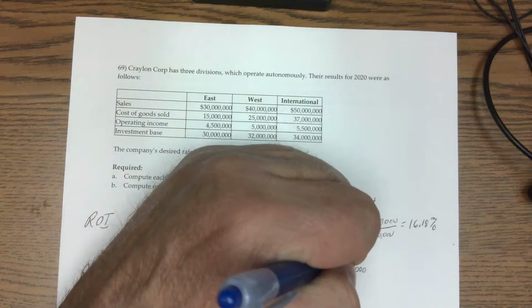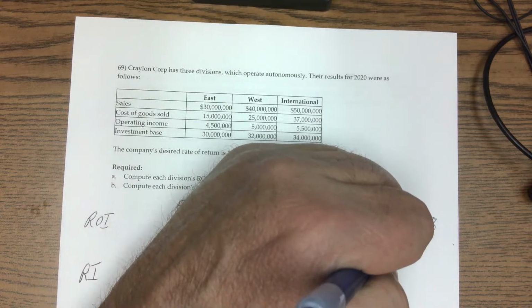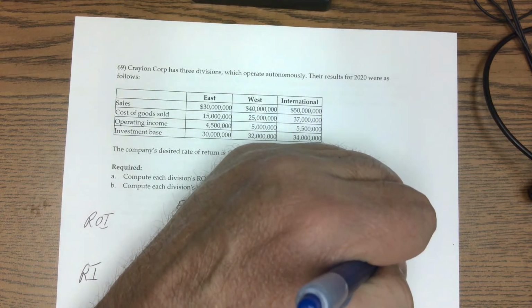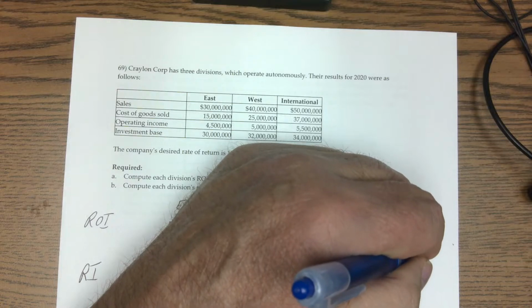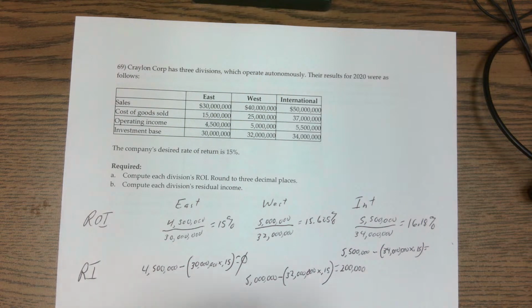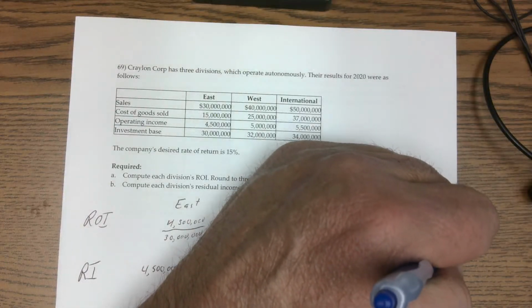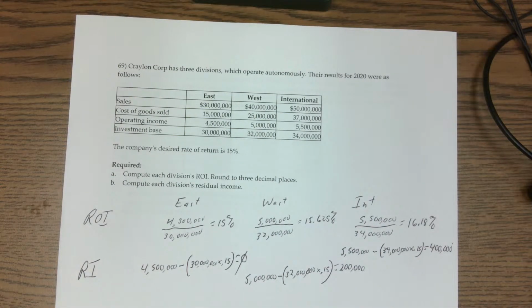And then this, 5,500,000 minus 34 million times 0.15. 34 million times 0.15 is 5,100,000, so that will be 400,000 for that. Okay.